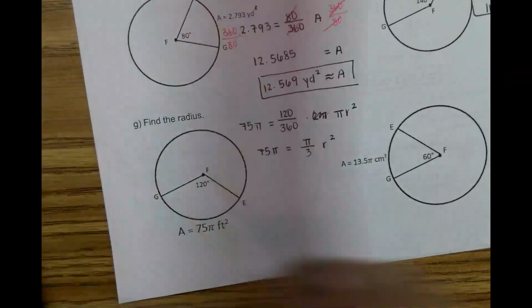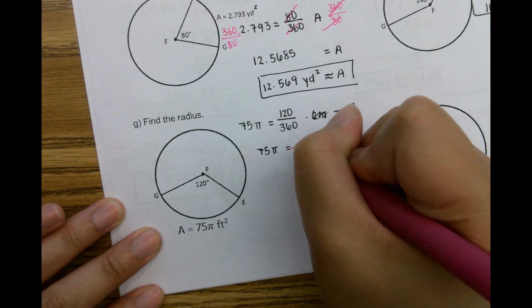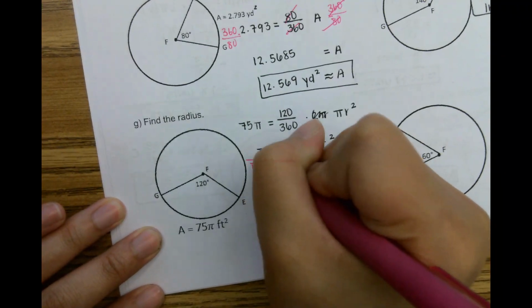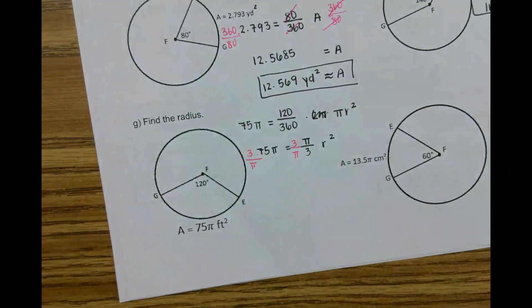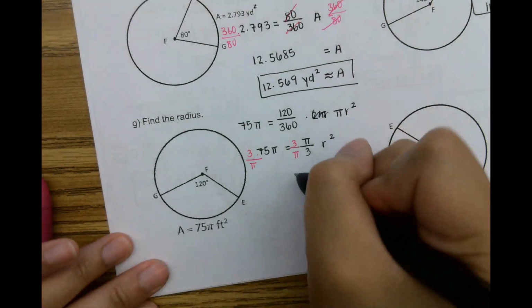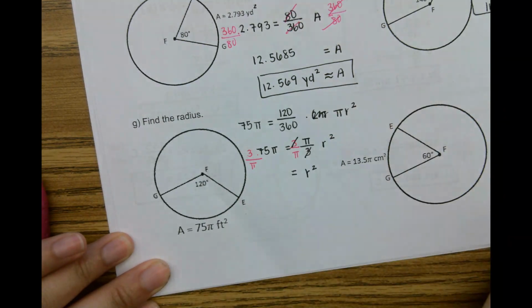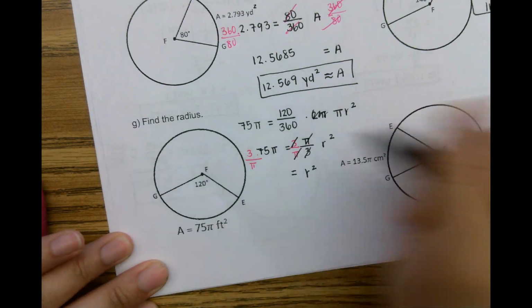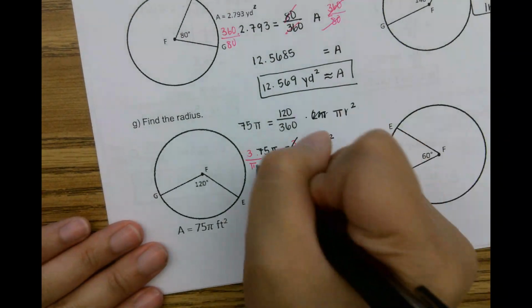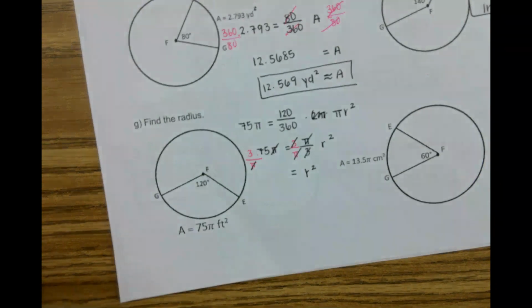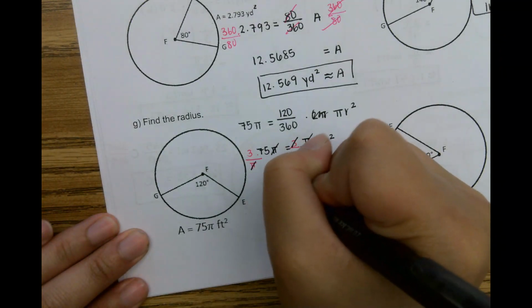So the opposite of this is times 3 and divide by pi. So that's what I'm going to do. Times 3 and divide by pi. This leaves me with r squared, because times 3 divided by 3 cancel each other, and times pi divided by pi cancel each other. Same thing here, pi, pi. So 75 times 3 is 225.